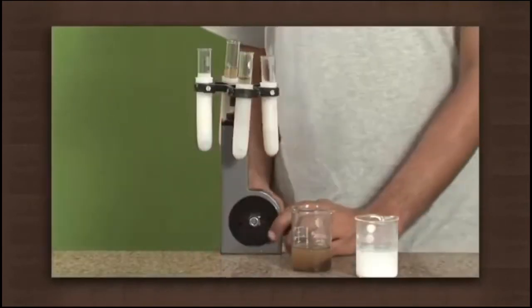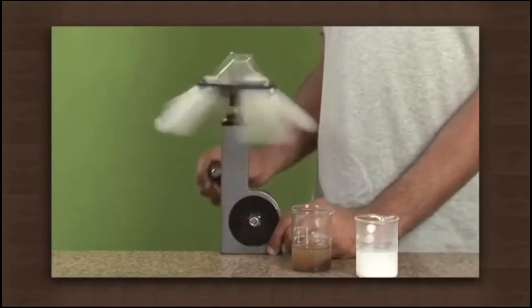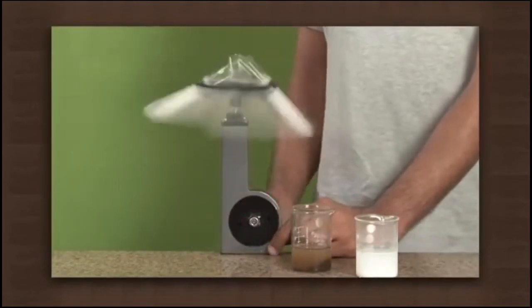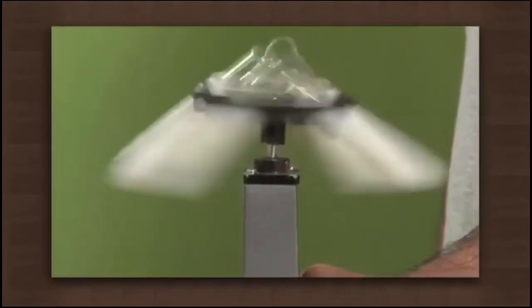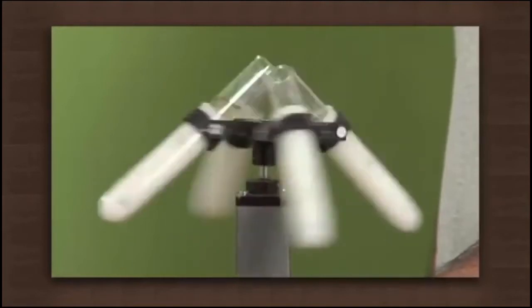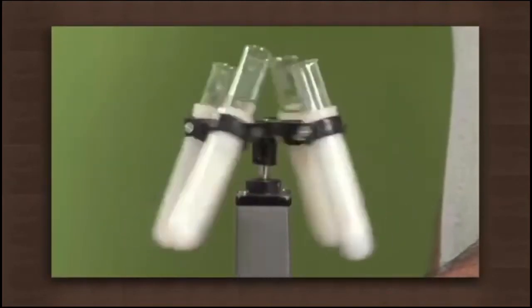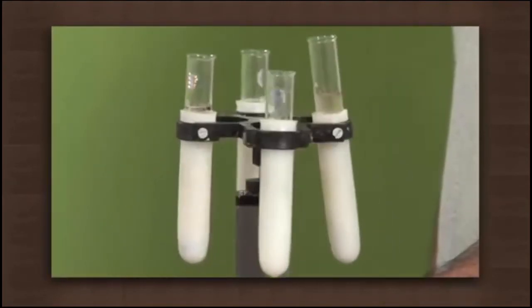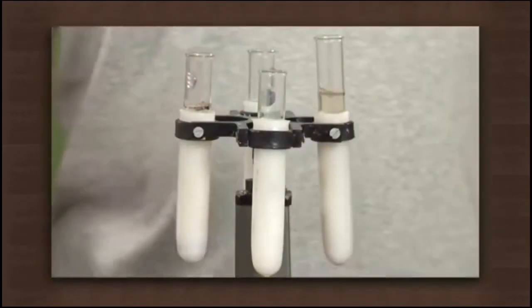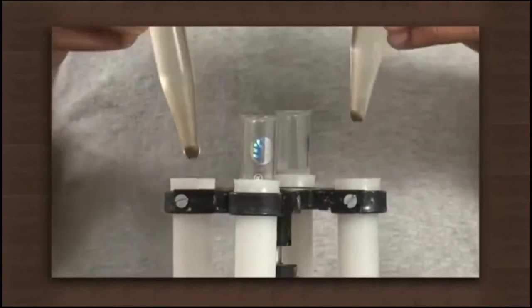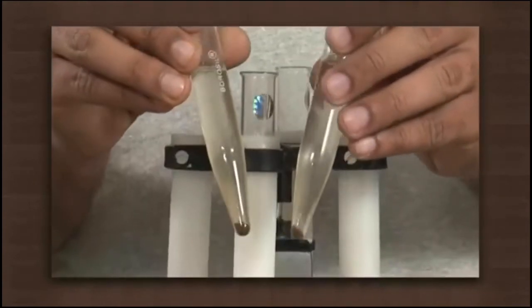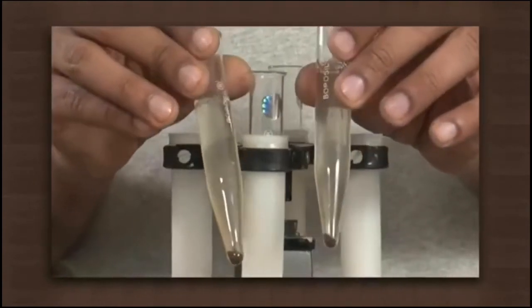Rotate the machine fast for a few minutes. Stop rotating. Remove the test tubes and observe. We see mud particles and white precipitate have settled in each of the test tubes.